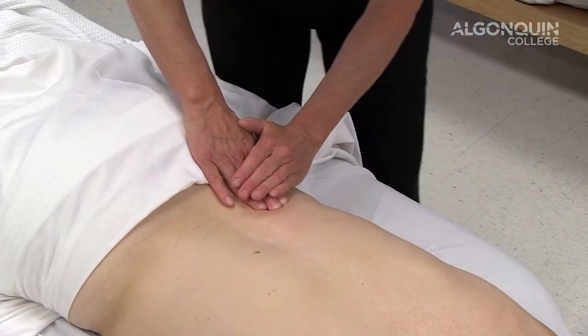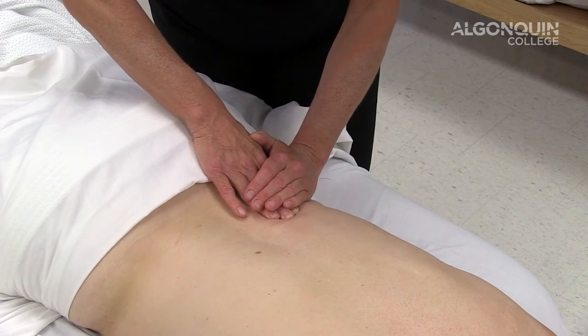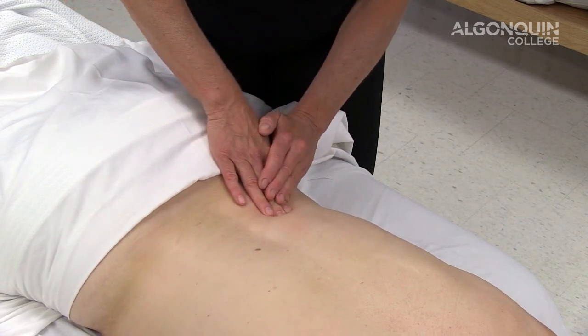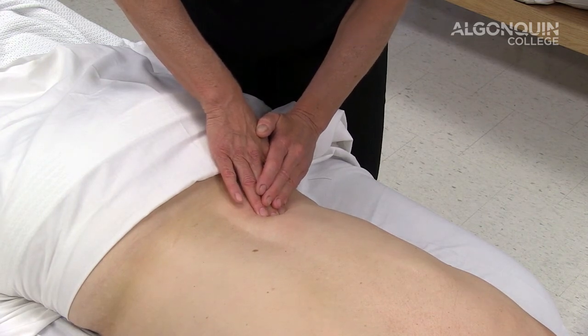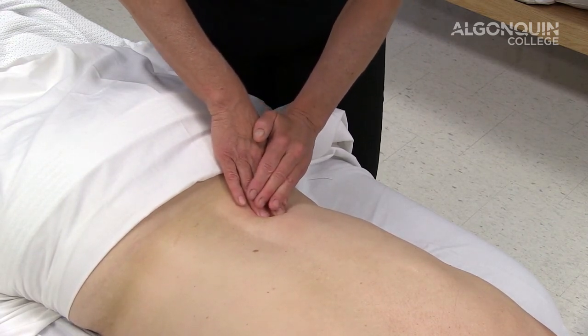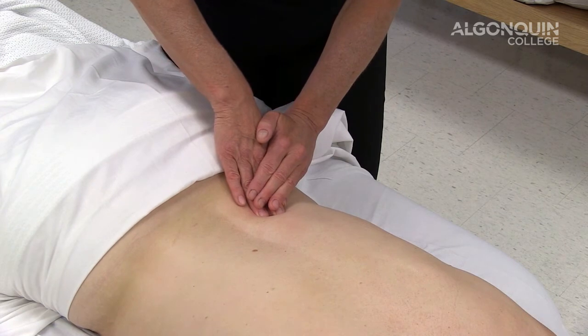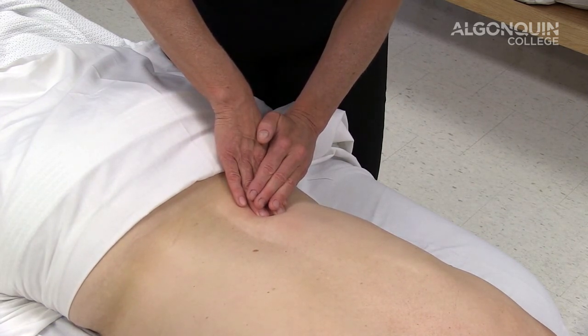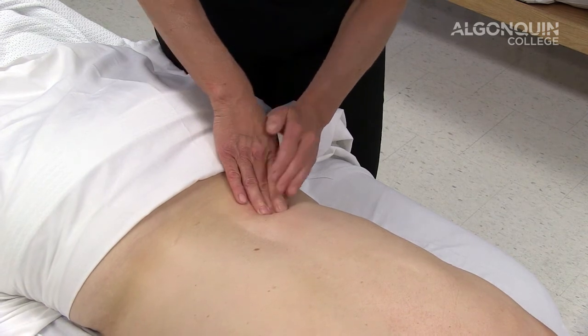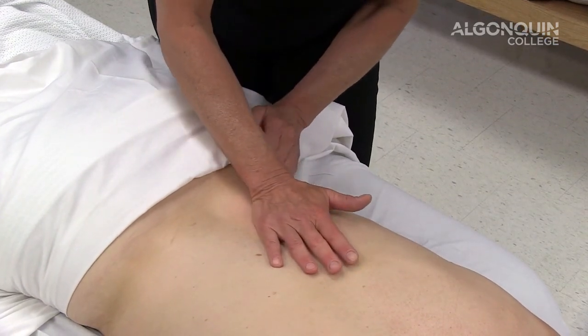and look for another trigger point, which can be on the lower aspect near the 12th rib. Once I've found the trigger point, I'm going to apply ischemic compressions, waiting for the release, and then a flush.